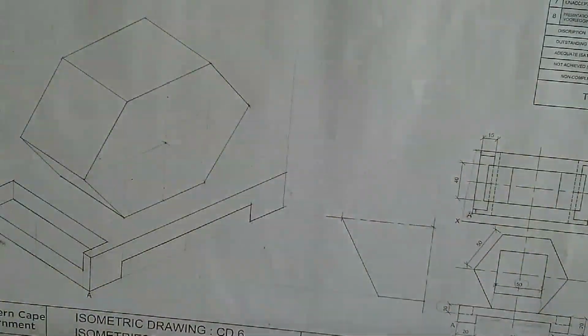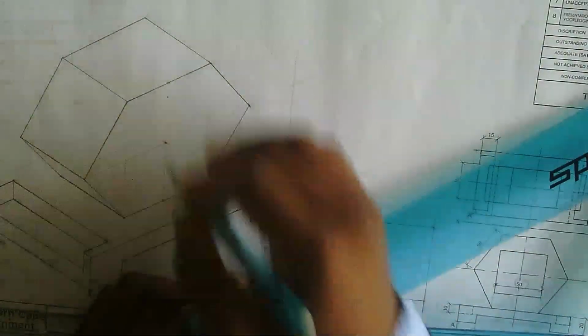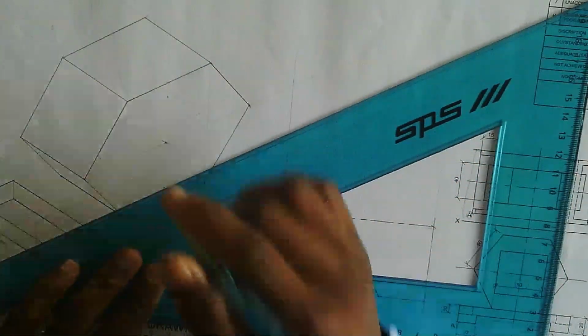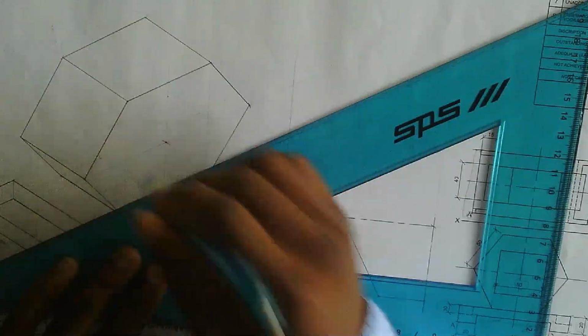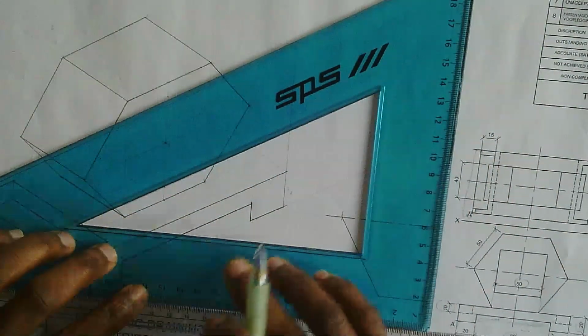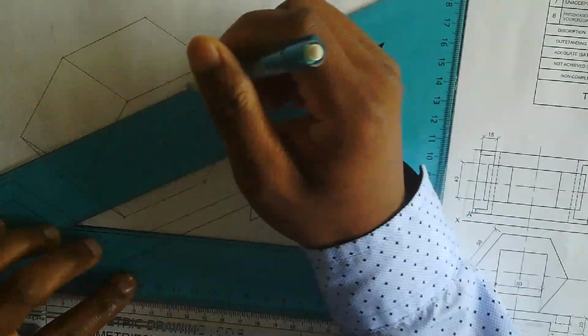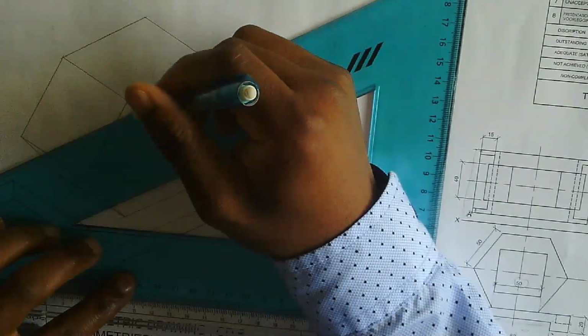And what I can do on these dots I have, I join this, yeah, I join this also, then I join this to that one.